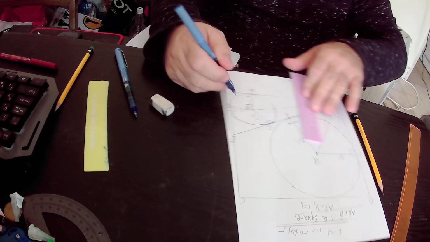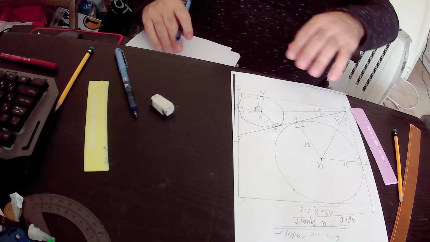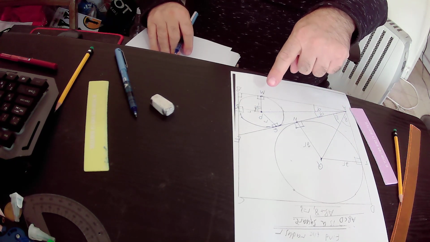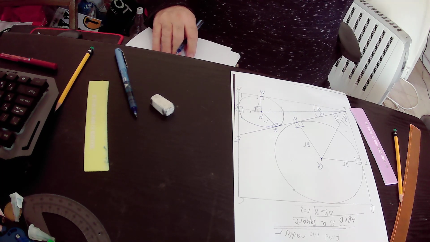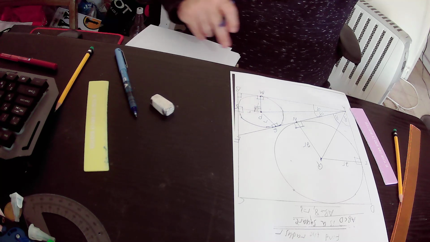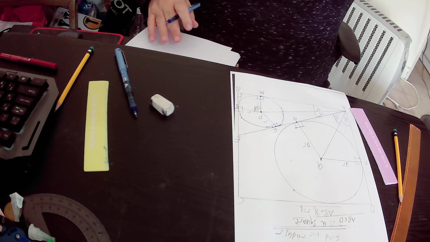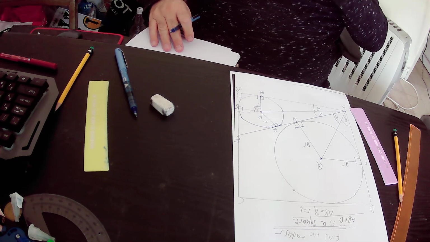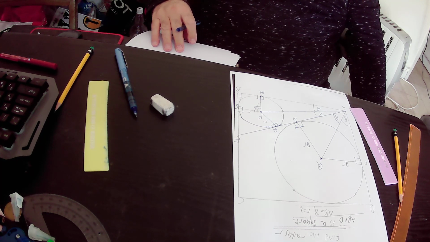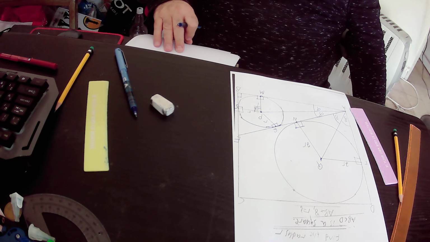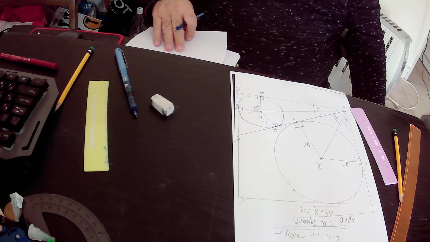So we will continue to focus on quadrilateral PSMB. In quadrilateral PSMB, this small quadrilateral, we have four right angles. And any quadrilateral that has four right angles must be at least a rectangle, if not a square. Okay, so I'll write it down.